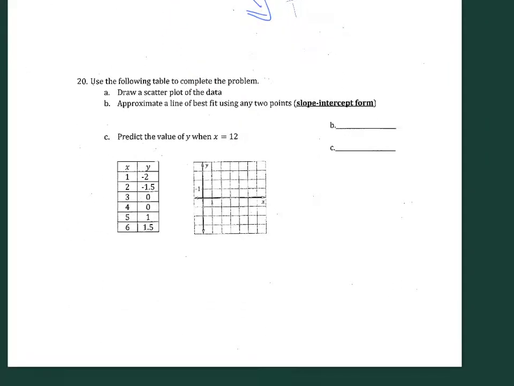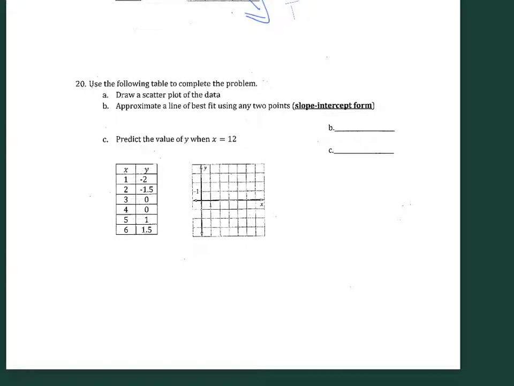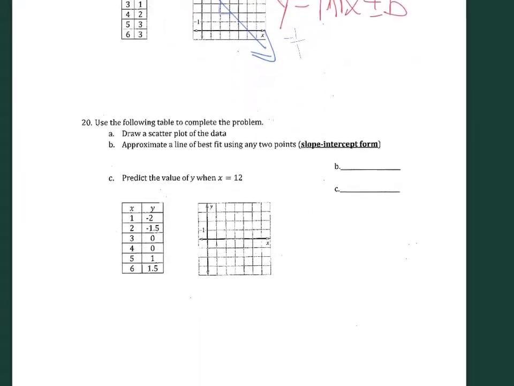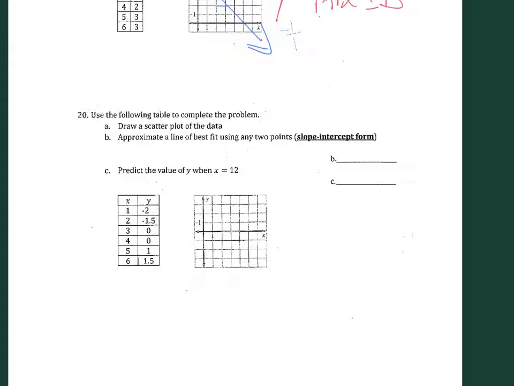Number 20, same exact thing, another scatter plot with the information that's given here, graph it here, and also predict the value of y when x is equal to 12. And actually, you need to do that up in the other one too, in letter C. So you may need to go back to 19, but in your y equals mx plus or minus b, you're going to plug that number in for x, and then solve for y. Because you're going to have a slope, you're going to have a b, also plug in a number for x, that'll give you y. Okay?